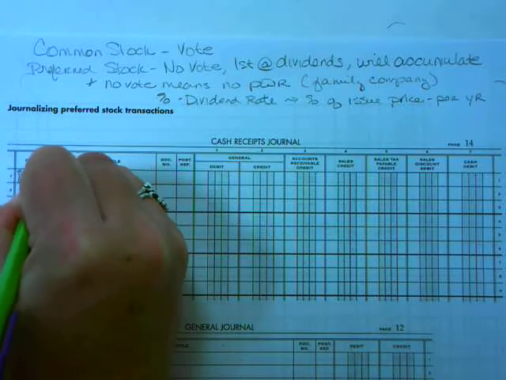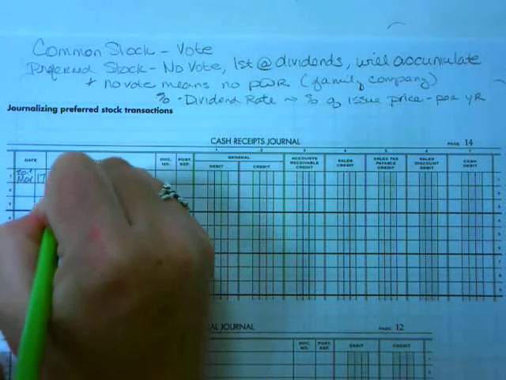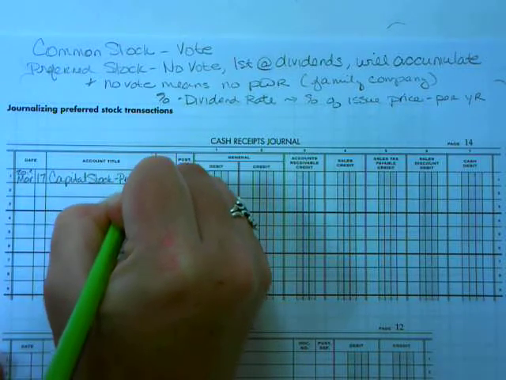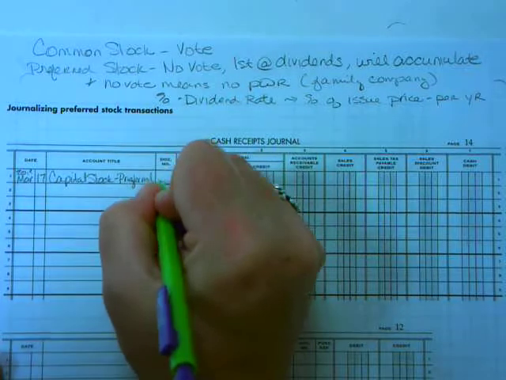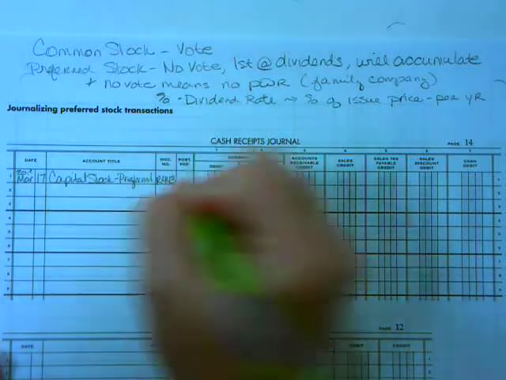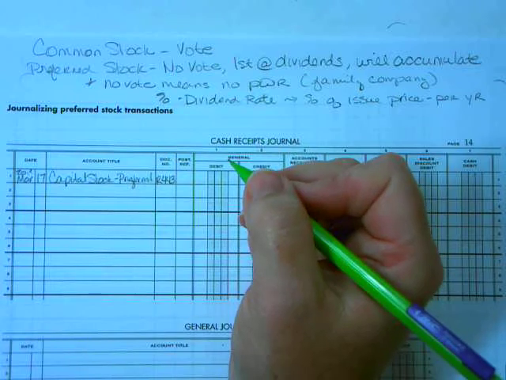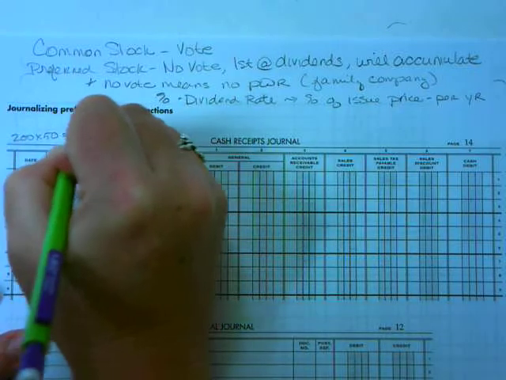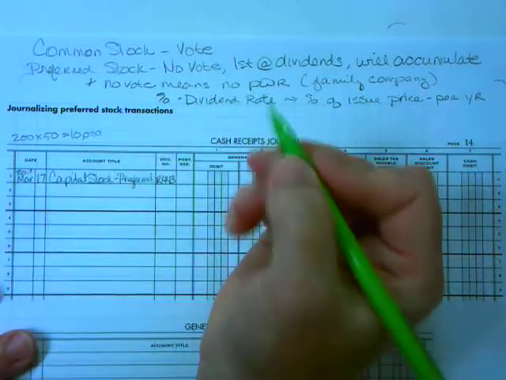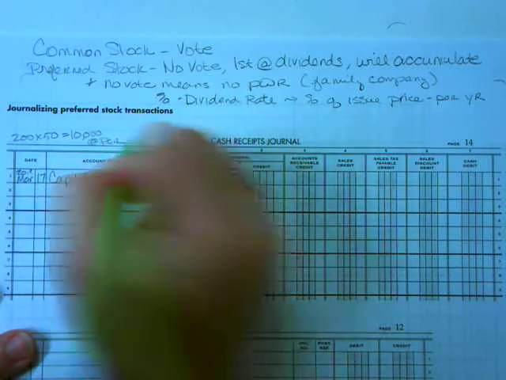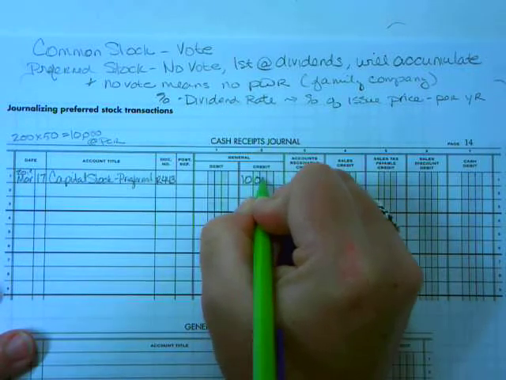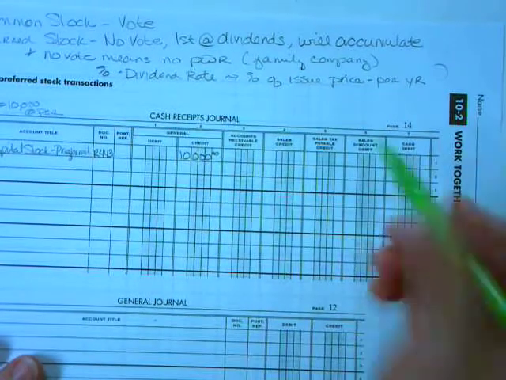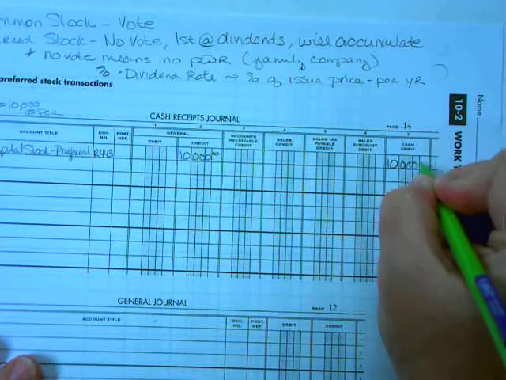Okay, so on March 17, we sold some capital stock preferred, and it was receipt 443. And this is 200 times 50 equals 10,000, and this was at par. So 10,000 for our credit and 10,000 for our cash debit.